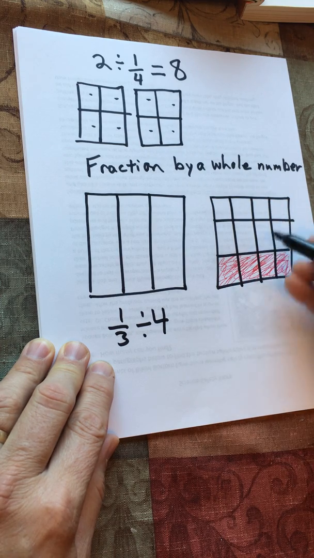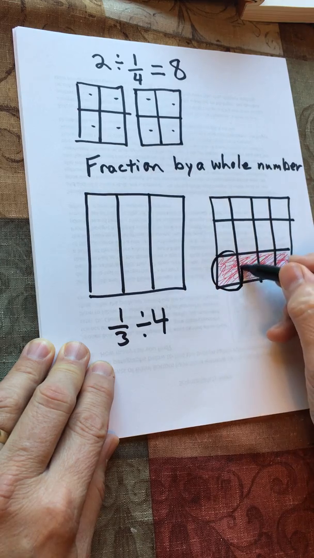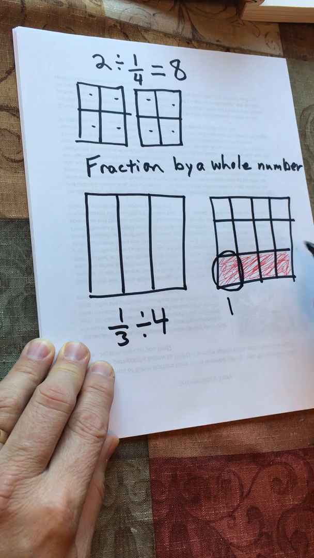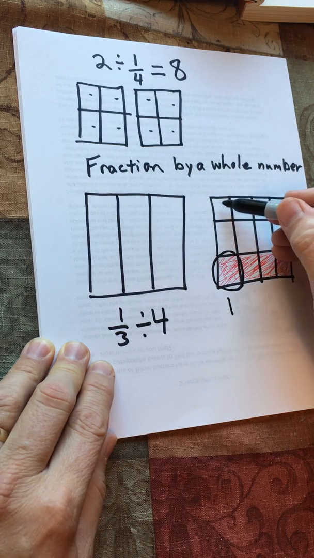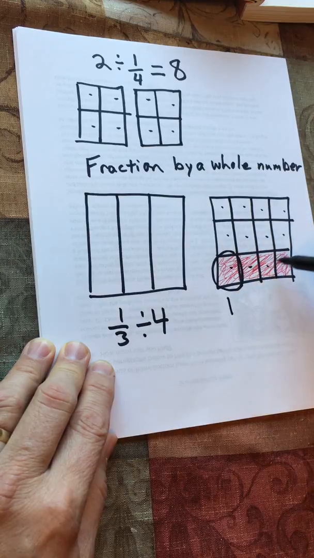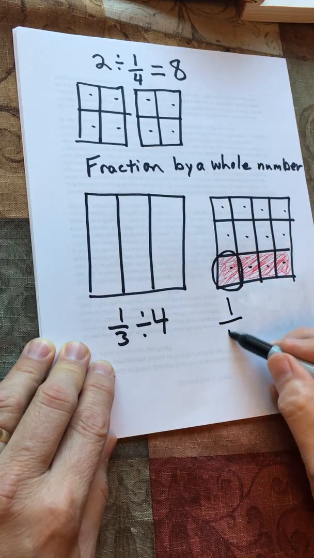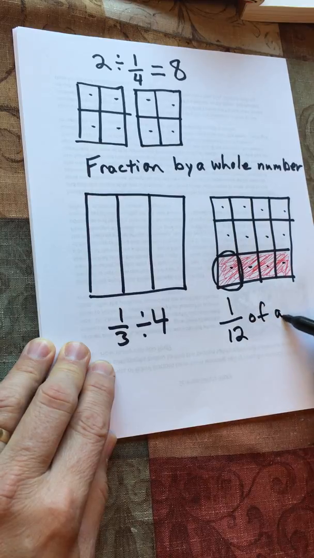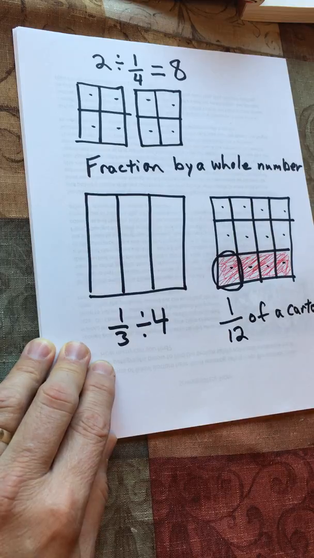And what have we got? What is one person going to get right here? How much do they get? Well, they're going to get one of these little rectangles. And how many rectangles are there? There are 1, 2, 3, 4, 5, 6, 7, 8, 9, 10, 11, 12. One person will get 1/12 of the whole carton of yogurt. All right, so that's how you work that one.